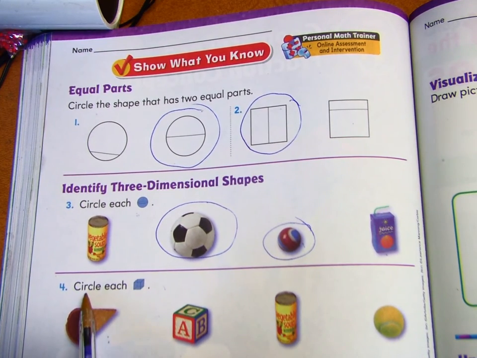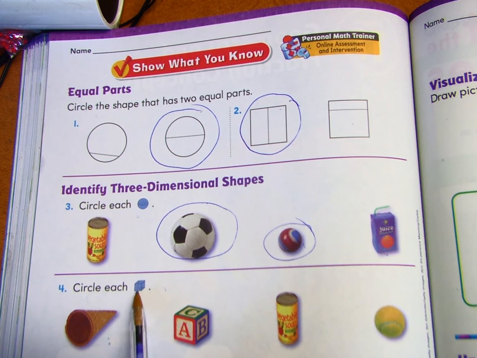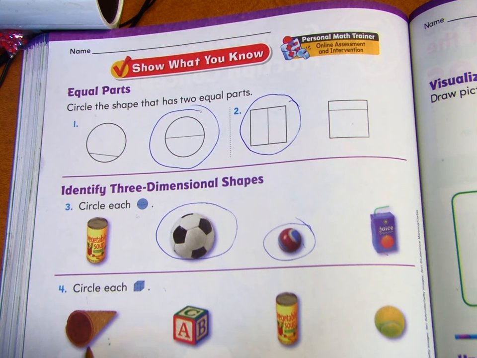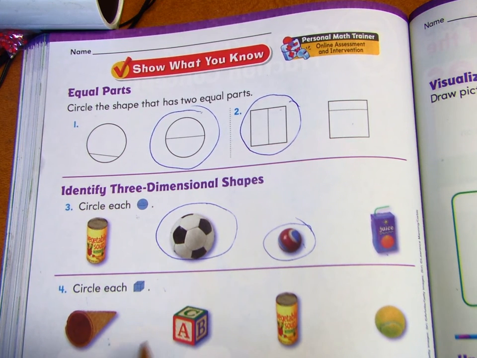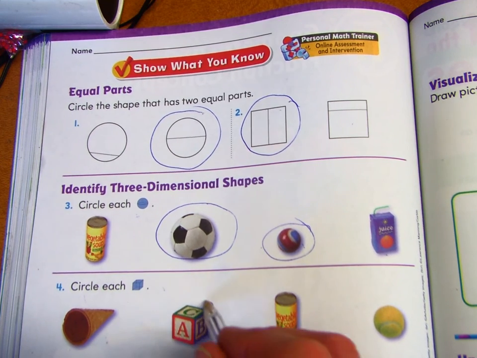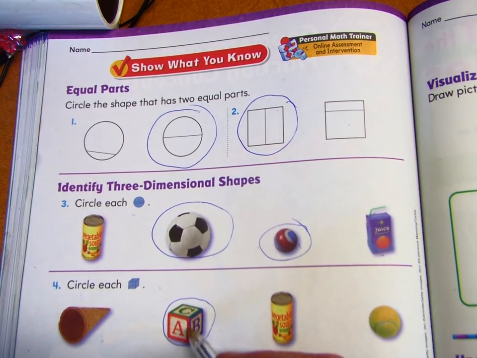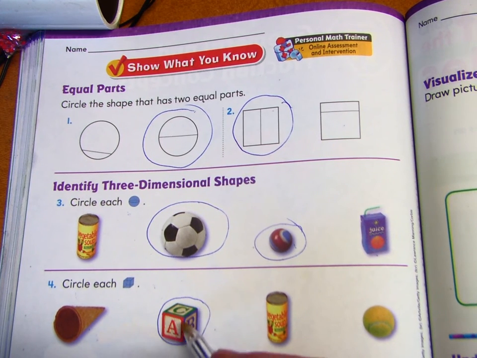How about here? What do they want here? Circle each cube. That's a cube shape. Is that a cube shape? No. What shape is that? Think of an ice cream cone. We don't want a cone. How about a block? Is a block shaped like a cube? Yes. In a cube, all of the sides are the same.